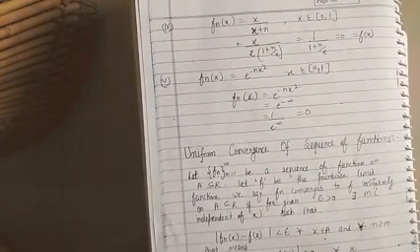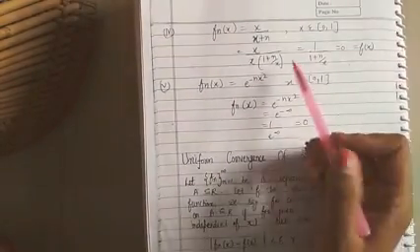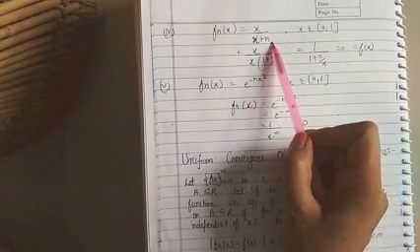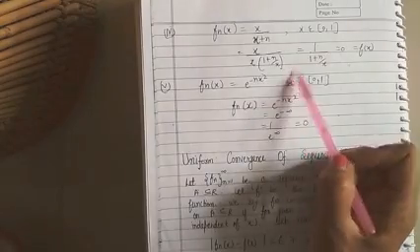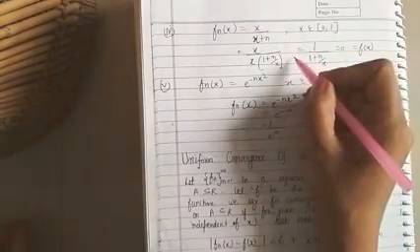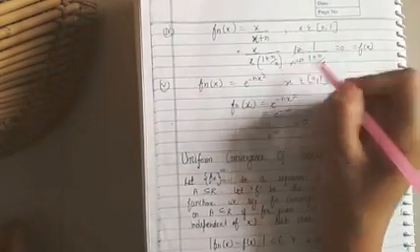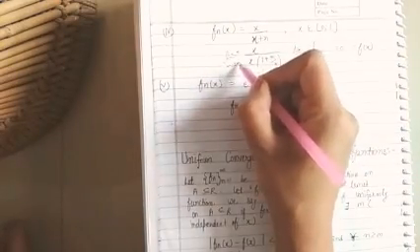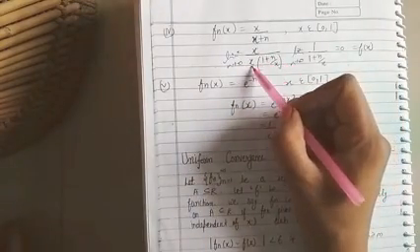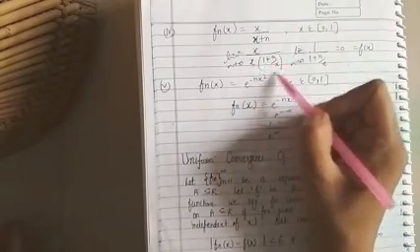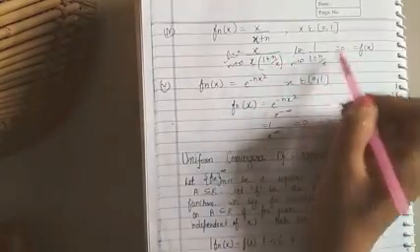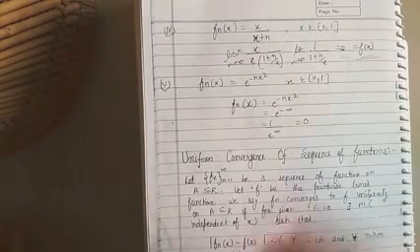Now there are a few more examples, and this example is x upon (x plus n), x from 0 to 1. Here also you can simplify it and take the limit as n tends to infinity. You cancel out x, and you get 1 plus n by x, n to infinity. So you get overall 0. So here the pointwise limit function is 0.